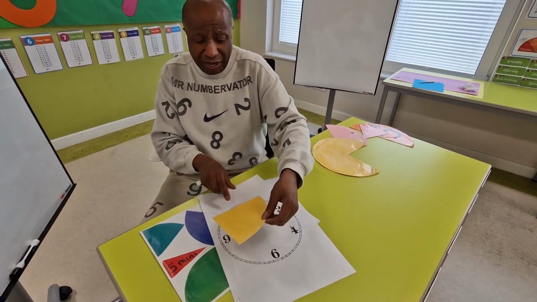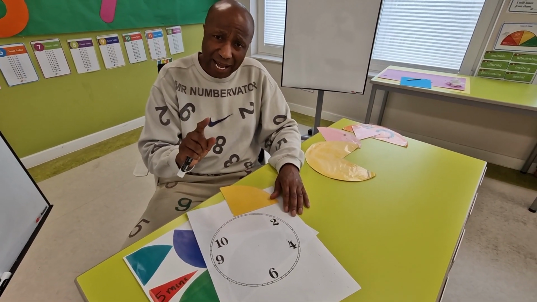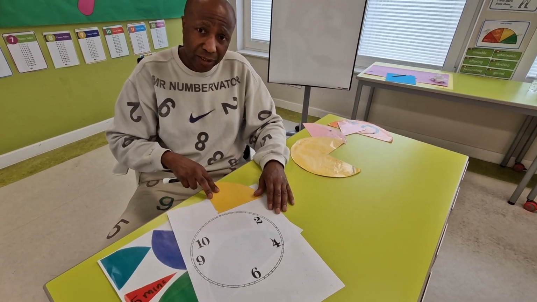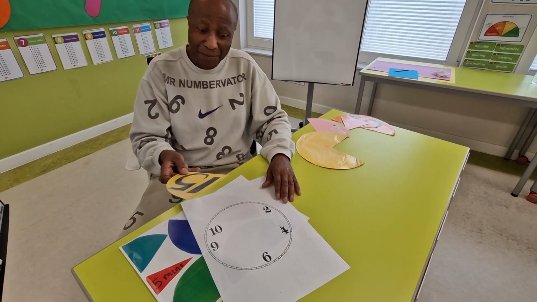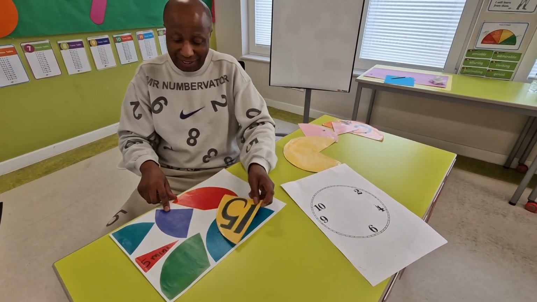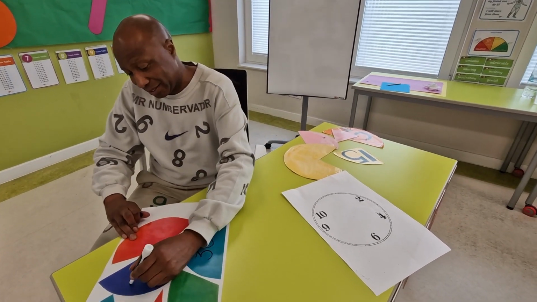So if I can fit 4 of these, and I know that there are 60 minutes in an hour, 60 divided by 4 is 15. So this sector, which looks the same as this one, is worth 15 minutes.